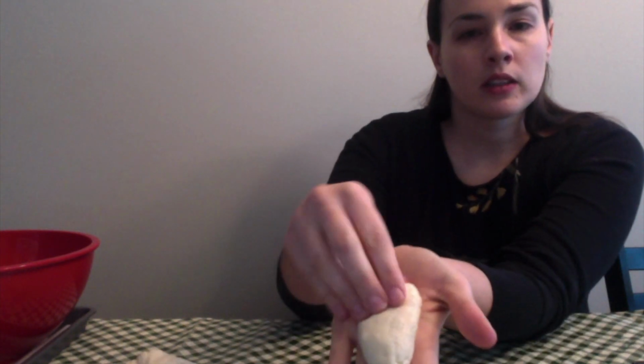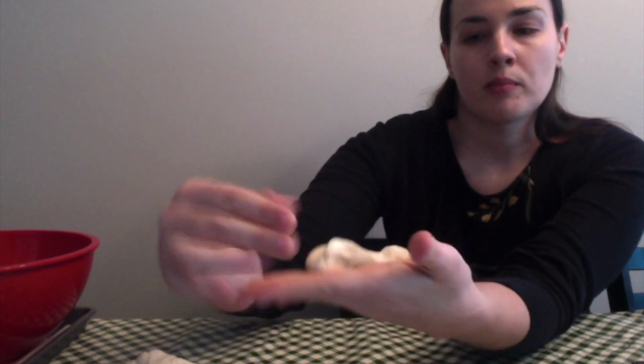So this can be done by taking a piece and forming it into any shape that you think a dinosaur bone could be. That could just be a simple line like this, or you could make it look like more of the classic bone shape that we all know by pinching the sides so that it has that bone shape.